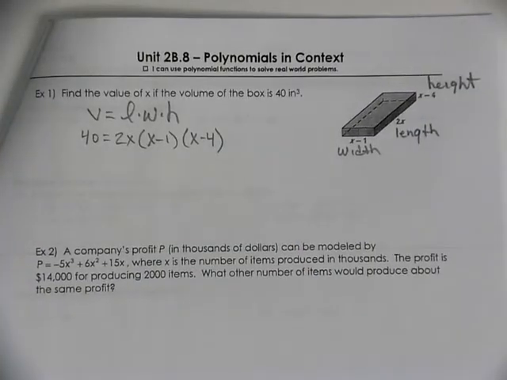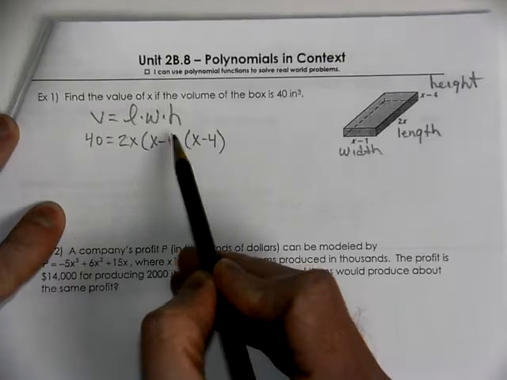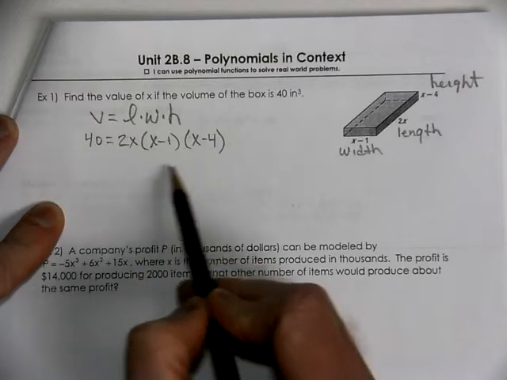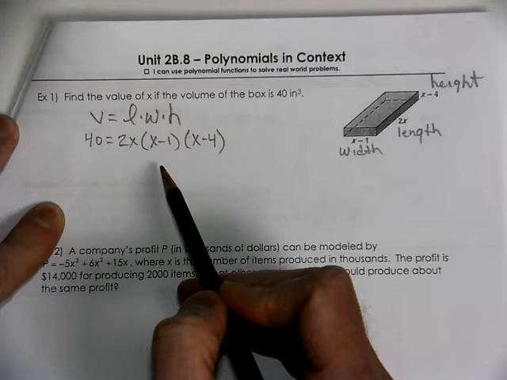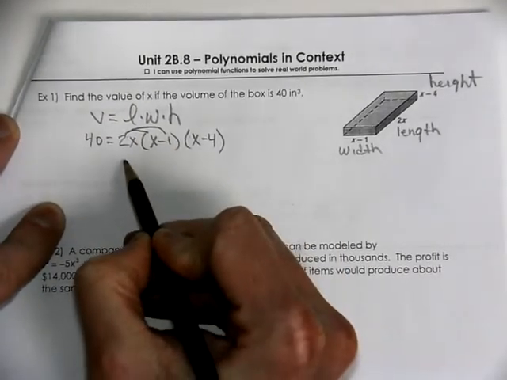So we should all be able to get to this point. We need to make some decisions on what to do. So what would be a logical step to take? Distribute the 2x into x minus 1. We can distribute that in here. We could FOIL the parentheses together. At any means, we need to multiply this all together, whichever order you want to go in. That would totally work. You suggested to distribute, so we can do that.